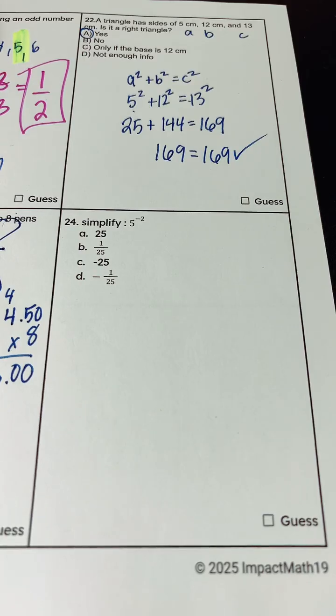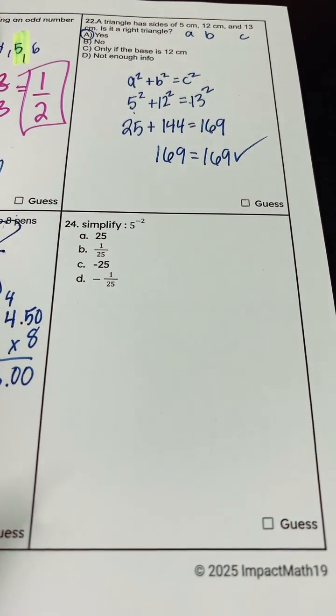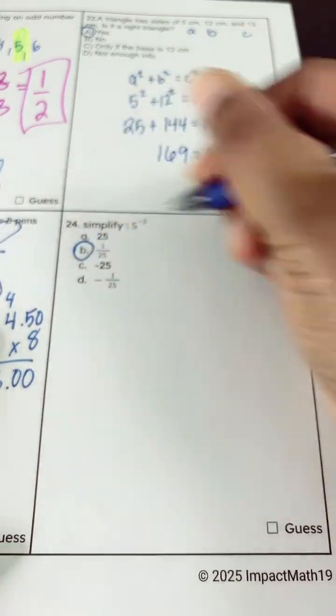B. No. B. Perfect, you guys. Ooh, I see C. Let's talk about it.